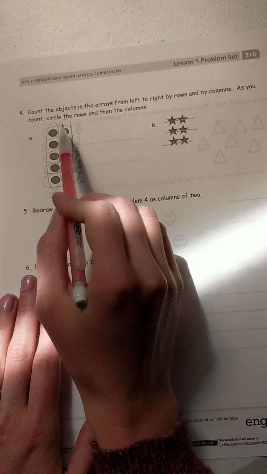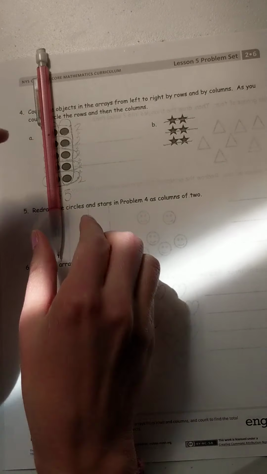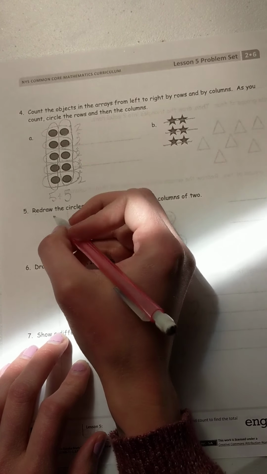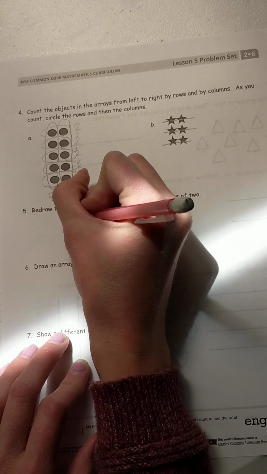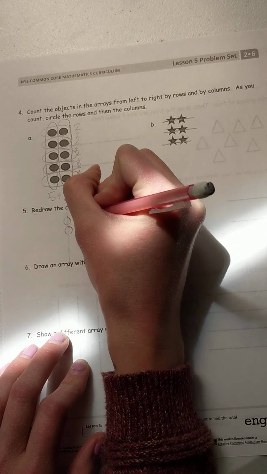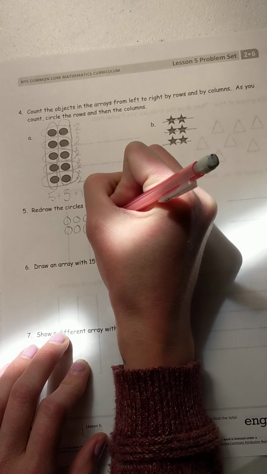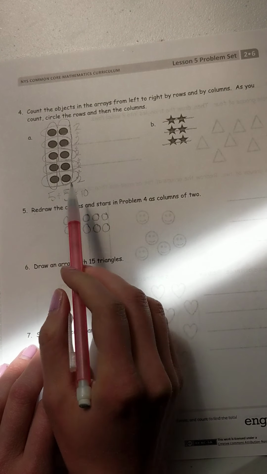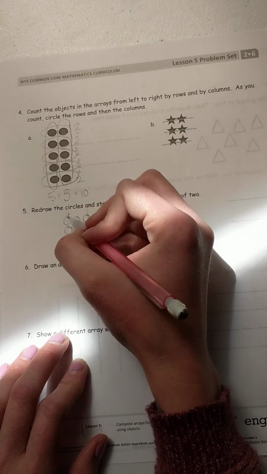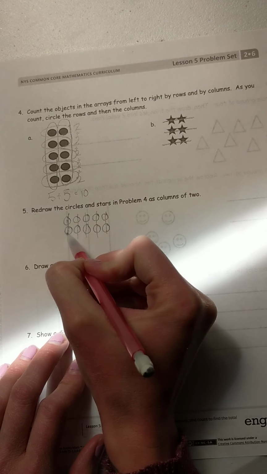It says redraw the circles and stars in problem 4 as columns of 2. Okay, redraw these circles as columns of 2. Right now this is a column and it is of 5. Okay, so let's see. If I do columns of 2 instead, I still know that I need it to make 10 circles. So I'm going to go 1, 2, that's a column of 2, 4, 6, 8, 10. Okay, I redrew the circles up here into columns of 2.